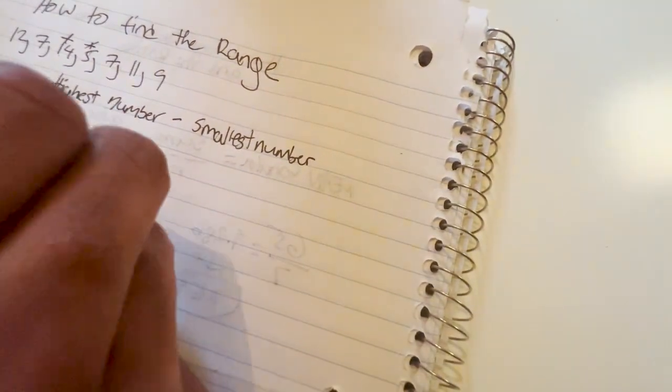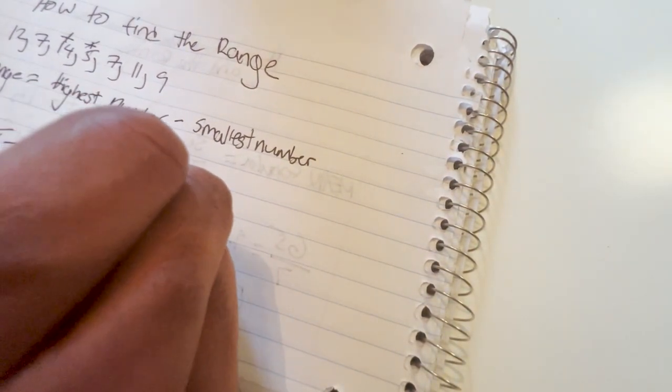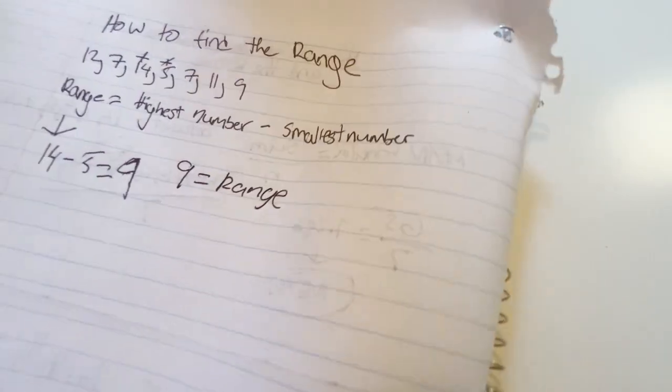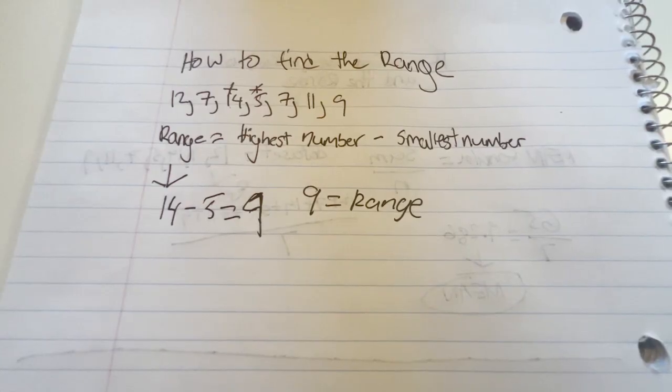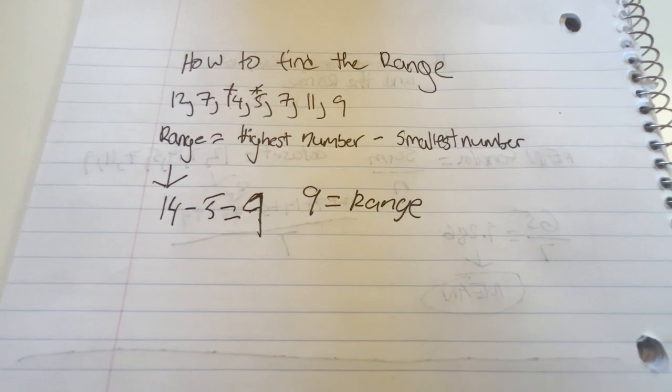And 9 equals our range, very simply. So there you have it. That's how you find the mean, median, mode, and range.